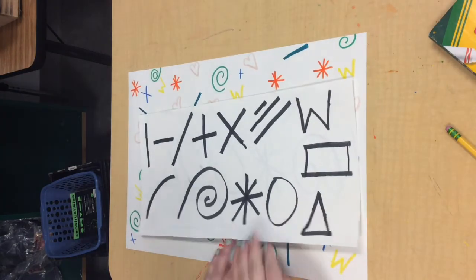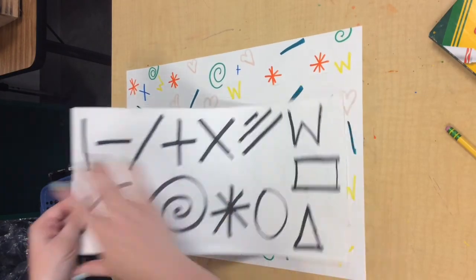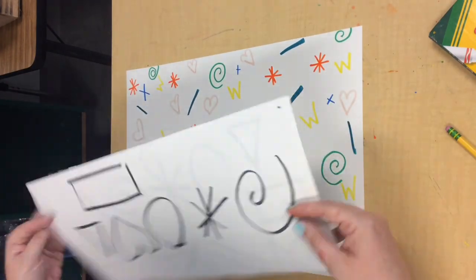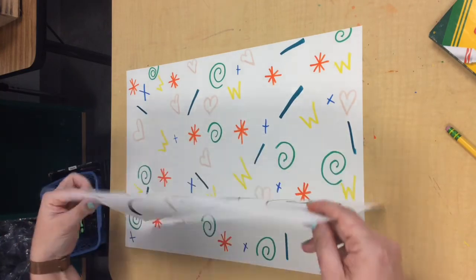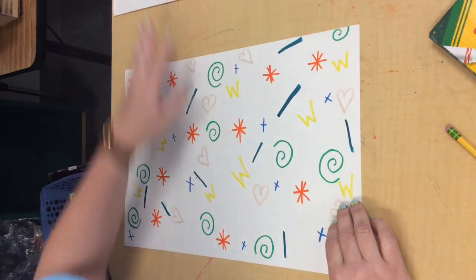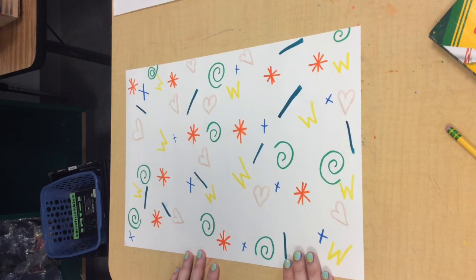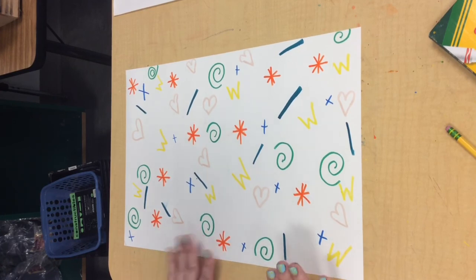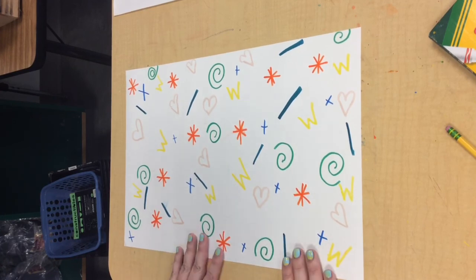Remember, you are amazing artists. You don't need to copy me. You have lots and lots of options here for different shapes and lines you could use for this project. I hope you have just as much fun making your wrapping paper as I did mine, and I can't wait to see what you did.